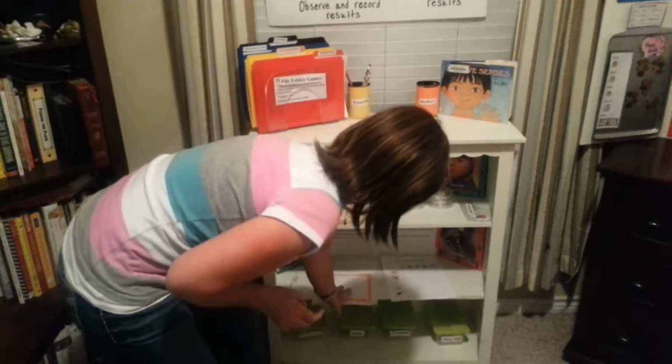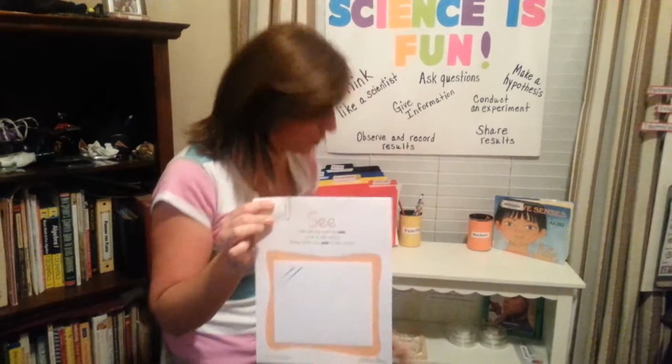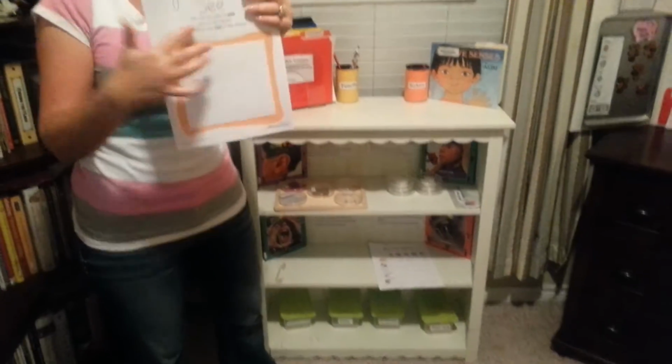Then I have the see thing. So I have a mirror that's down there as well. And what they'll do is they'll look at themselves in the mirror and see what they see through the mirror. And then they're going to actually draw it. So I have some Crayolas down there as well that they'll be able to go ahead and draw a picture of themselves.